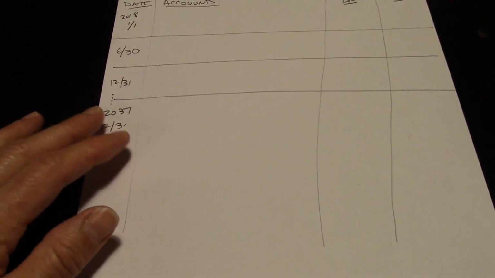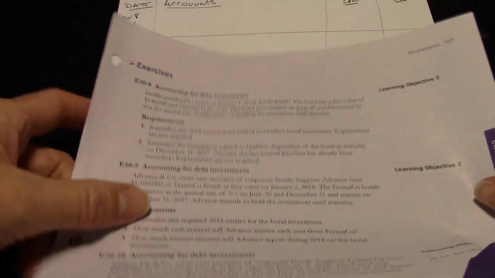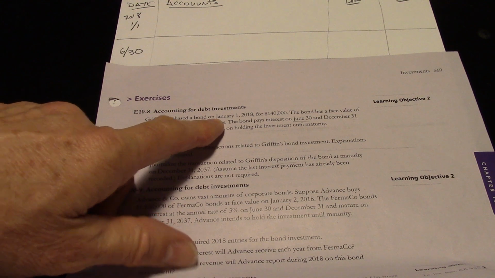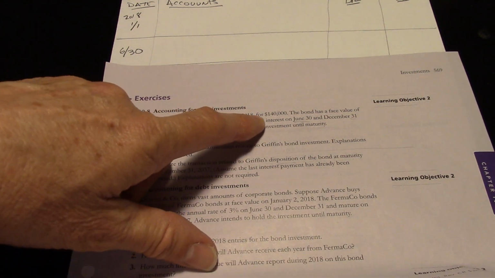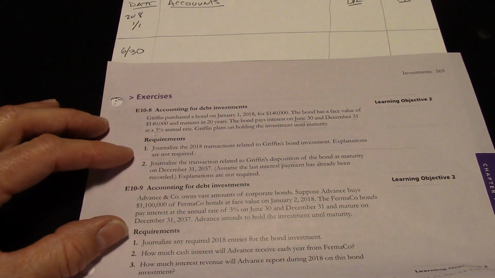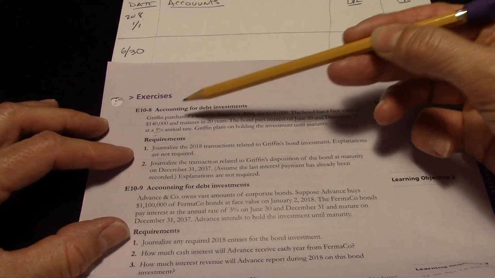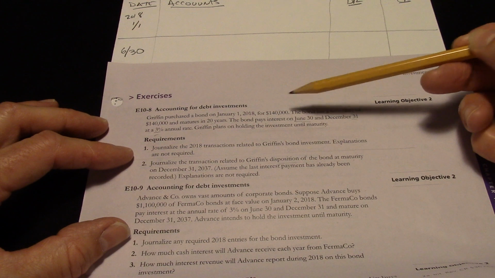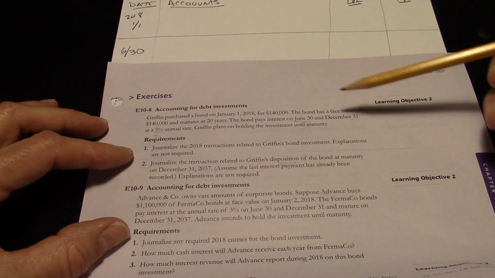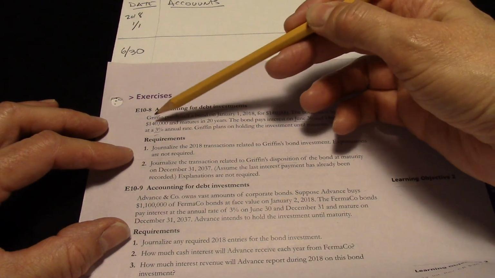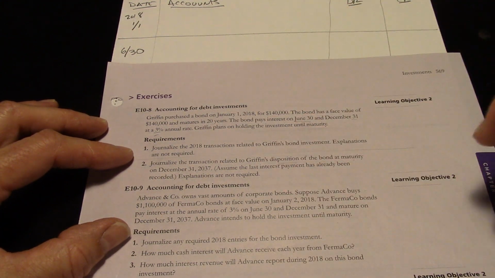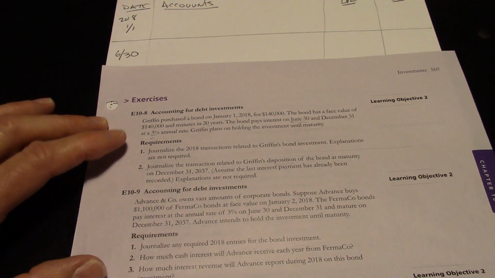Griffin purchased a bond on January 1, 2018 for $140,000. The bond has a face value of $140,000 and matures in 20 years. The bond pays interest on June 30 and December 31 at a 3% annual rate. Griffin plans on holding the investment until maturity.